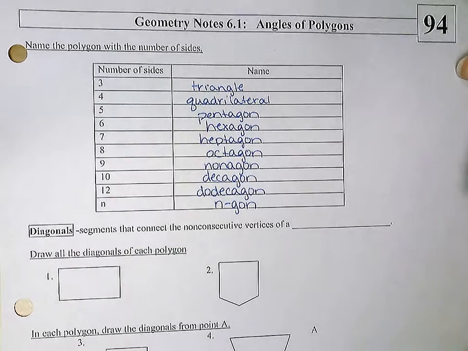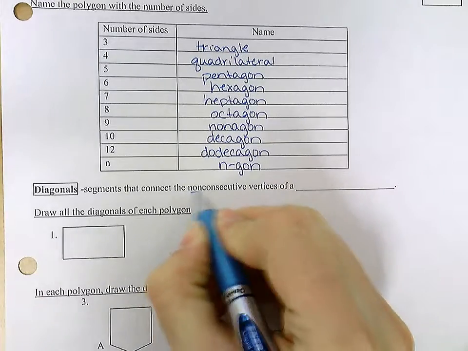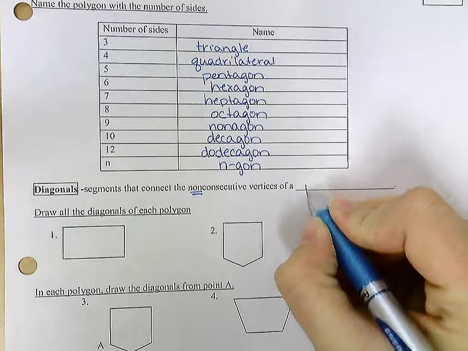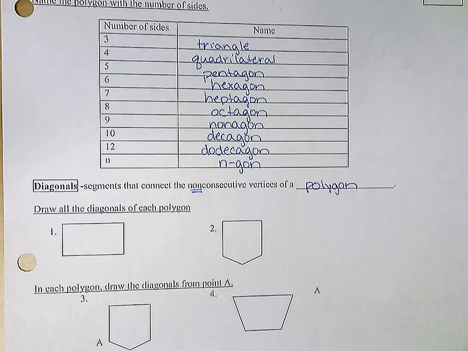So next thing I want to go over is the diagonals within these polygons. A diagonal is a segment that connects the non-consecutive vertices of a polygon. You can't connect the consecutive vertices, consecutive meaning next to, because that will just connect along one of the sides of your polygon.